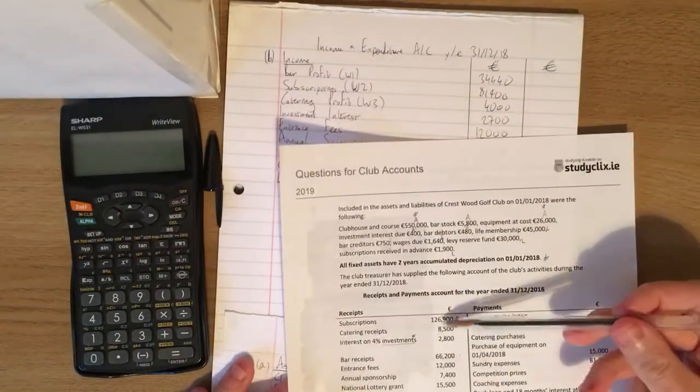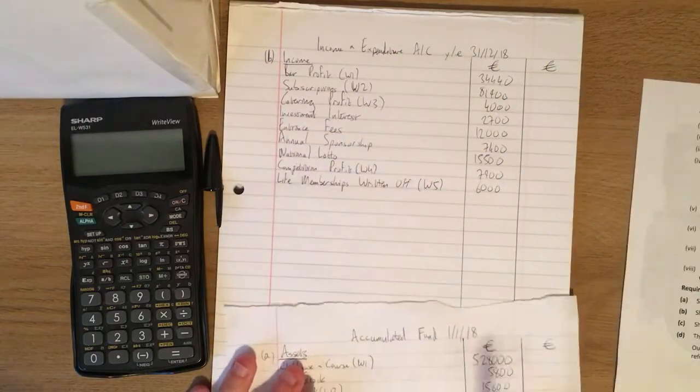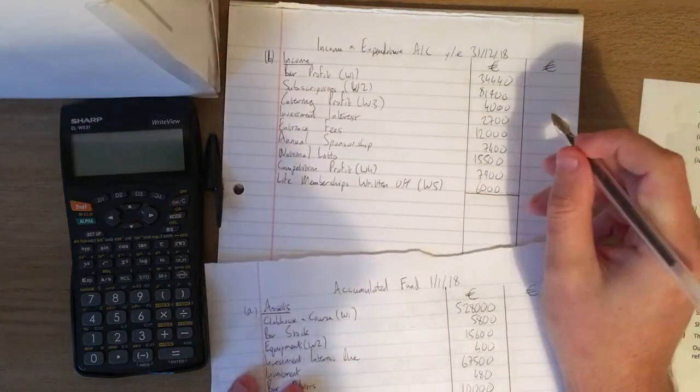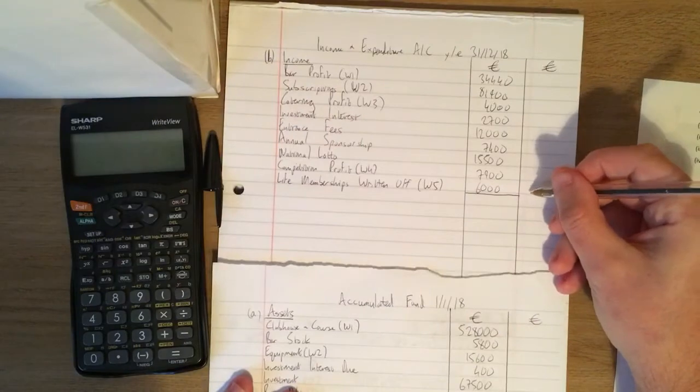Okay, so our starting point is receipts, but I need to go and look through to see there's not any others that I've missed. All right. So add all of those up and I get 171,840.